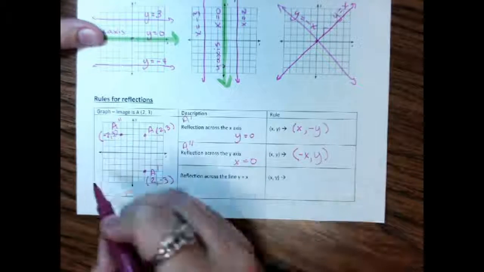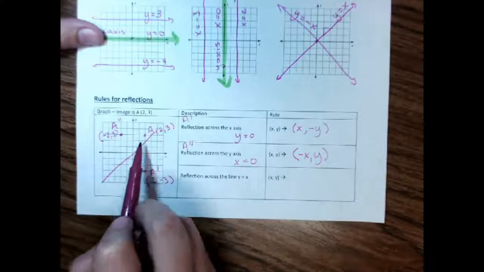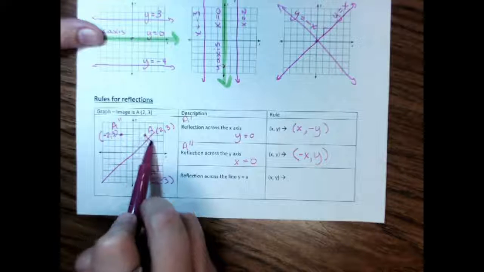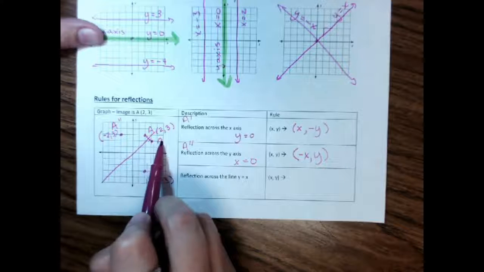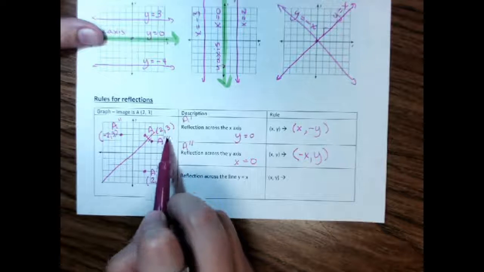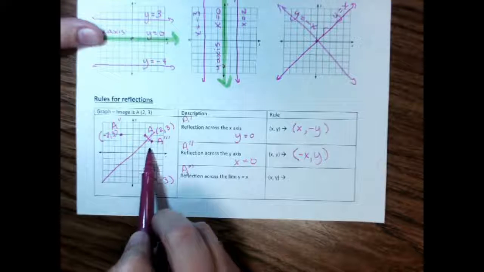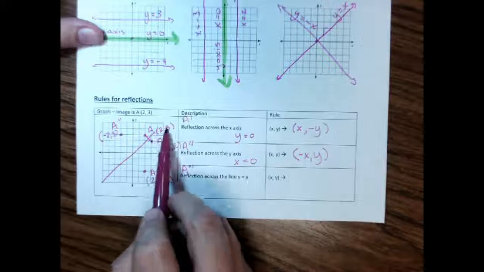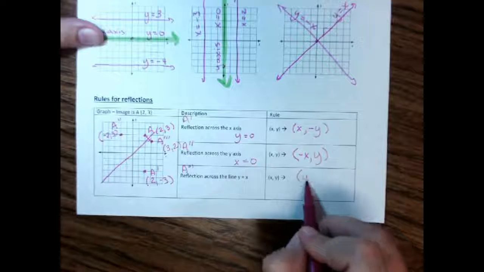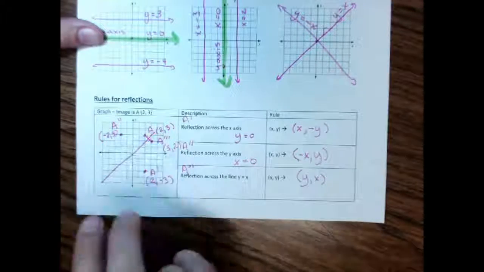Now let's go across the line y equals x. That's this line right here. So I can draw a little perpendicular line. I know it's the same distance away on this side, so it's going to be right here. So where's that point? Let's call this a triple prime. And that's going to be at the point 3, 2. So let's compare it to our original. What happened to the rule here? Well, what happened was the x and y changed. So my rule is, it's going to be y, x. I basically took these numbers and I changed the places.